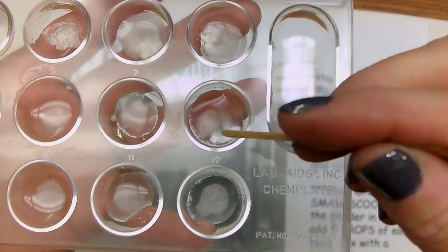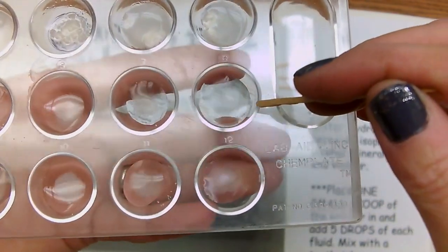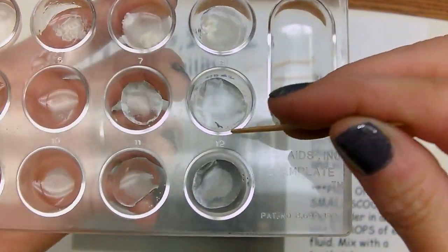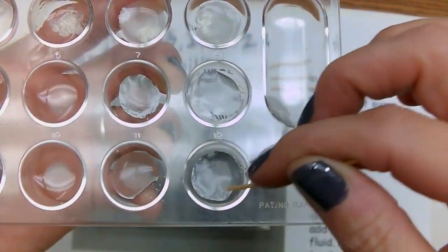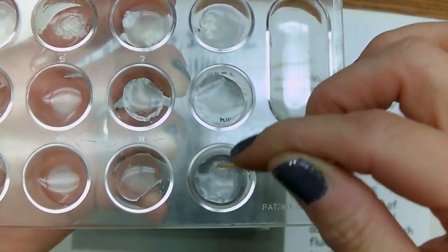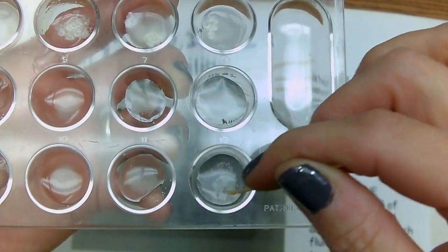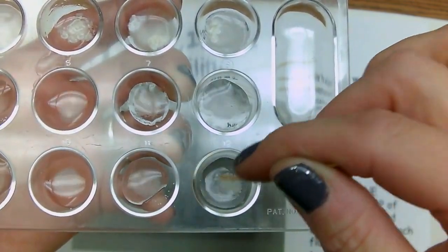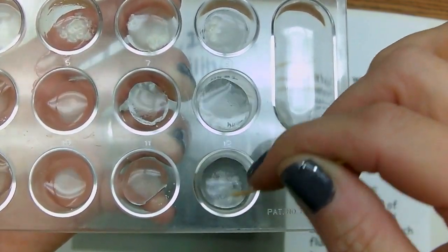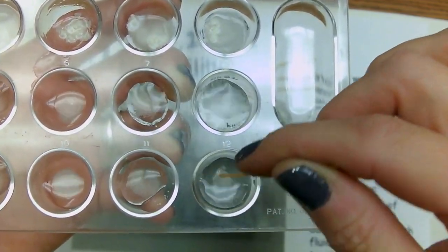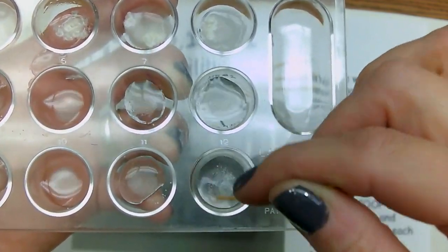Okay, so we have the salt here. It's really hard to see. So let's mix the salt with the vinegar. And it looks like... keep stirring.